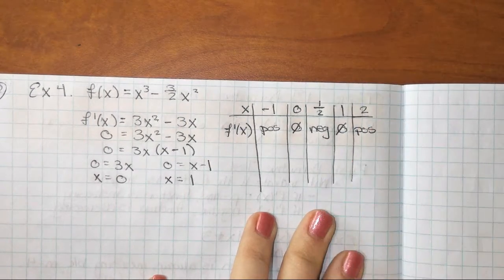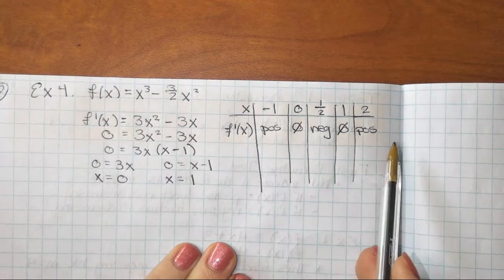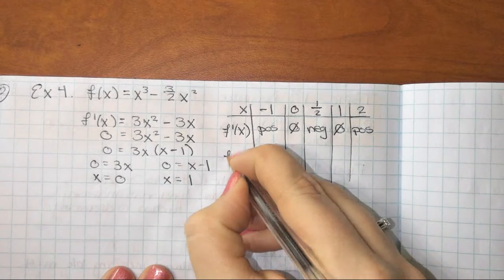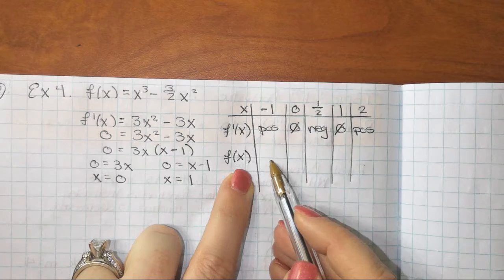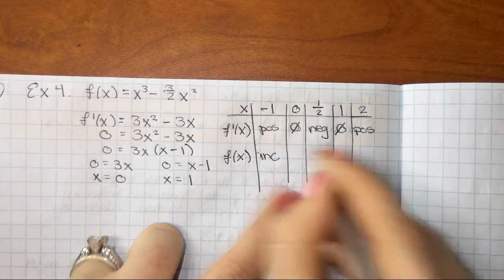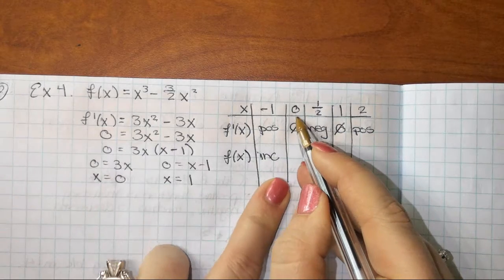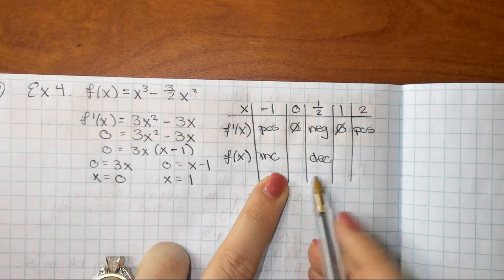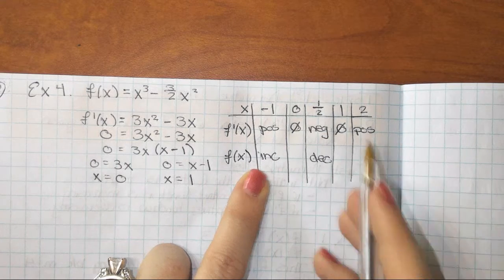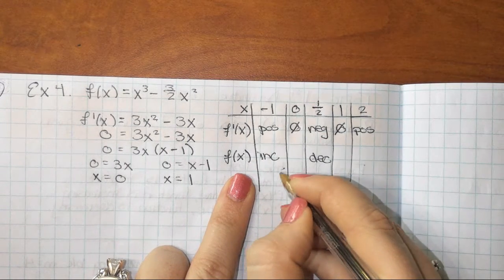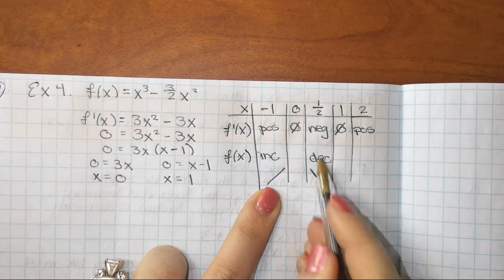Now let's talk about what's happening here. This is what's happening in my derivative. In the function, what does a positive mean? It is increasing. What does a negative mean? Decreasing, which means at this x equals 0 point, what is it? What happens if I change from increasing to decreasing? So let's look. I'm changing from increasing to decreasing, which means this is a max.